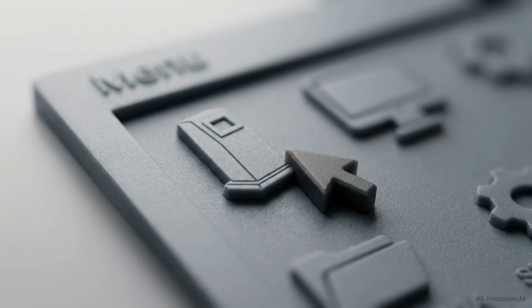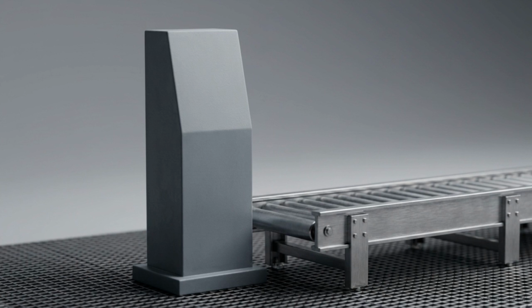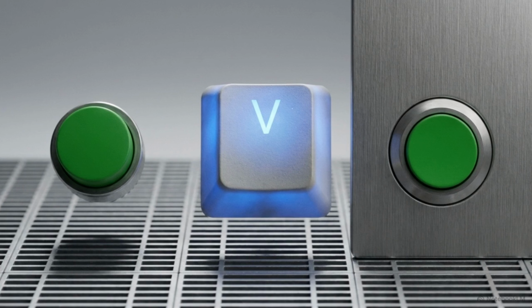Now we build the operator workstation. Grab an empty control panel pillar from the operator's menu and position it next to the center of the conveyor belt. This highlights a positioning trap. Dragging buttons often leaves them floating in midair. Holding the V key constrains movement vertically, allowing accurate flush mounting.